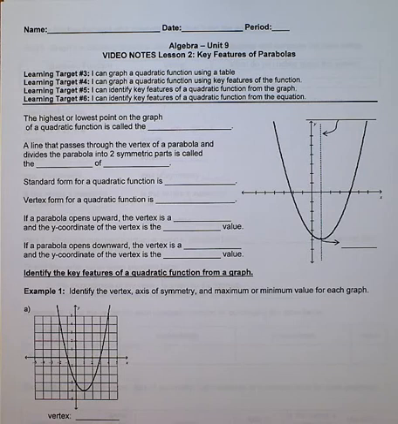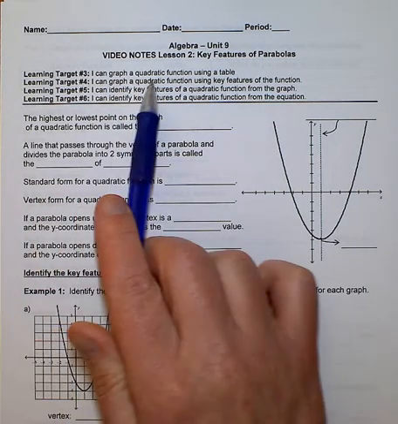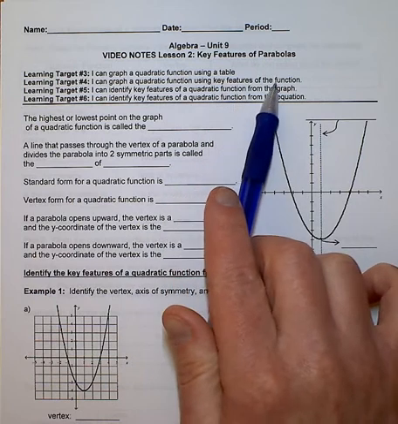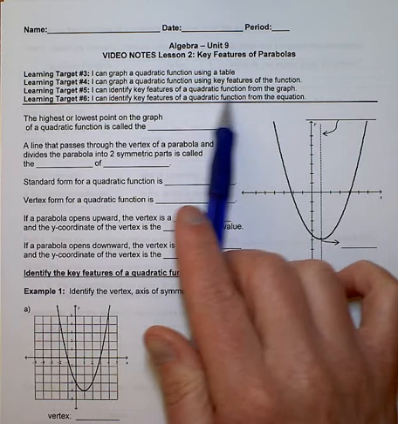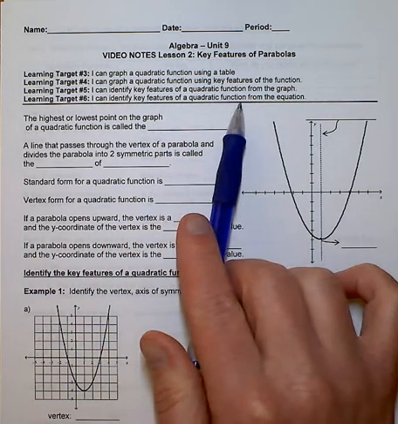And here's our video notes for Lesson 2, Unit 9, the key features of parabolas. So here's all our learning targets. We're going to be able to graph a quadratic function using a table. We're going to be able to use the key features of a function. We're going to identify the key features of a quadratic function from a graph, and identify the key features of a quadratic function from an equation.